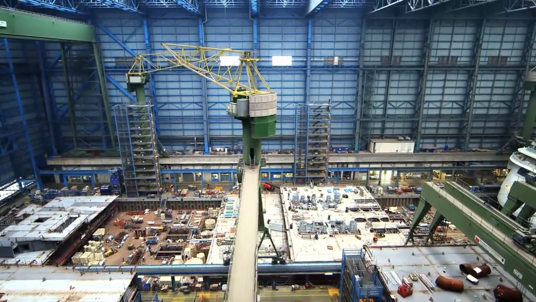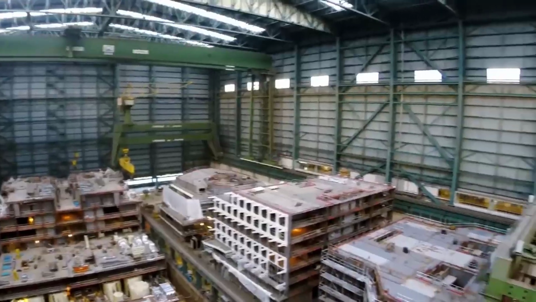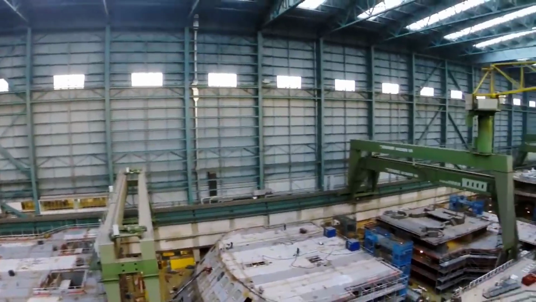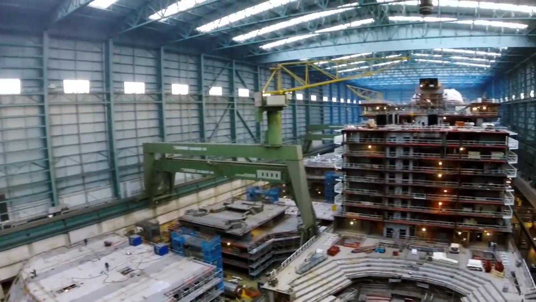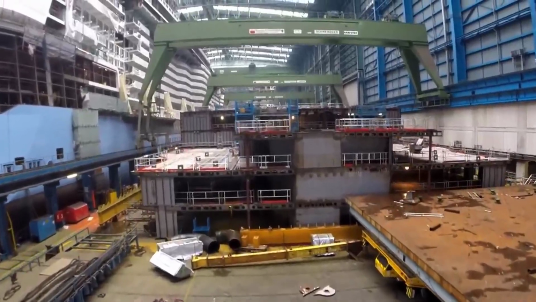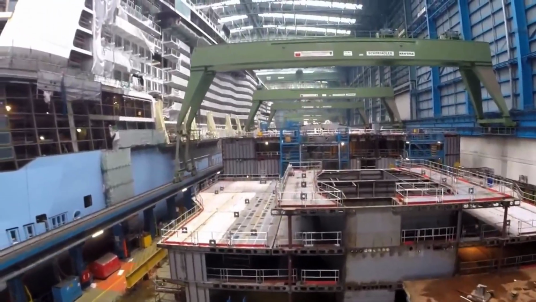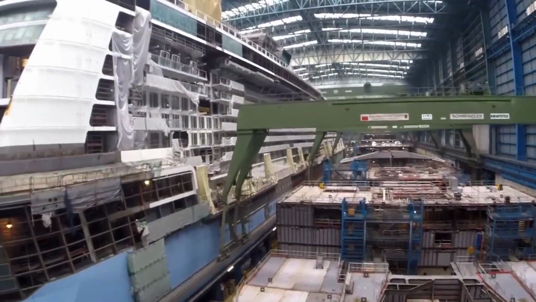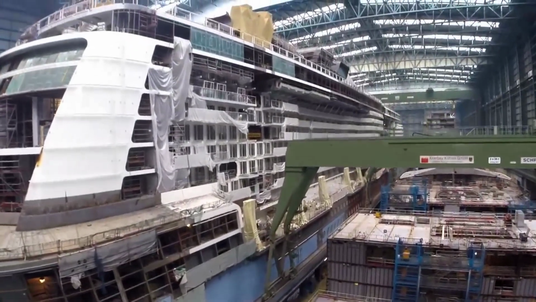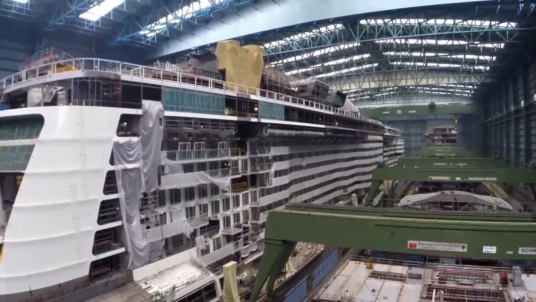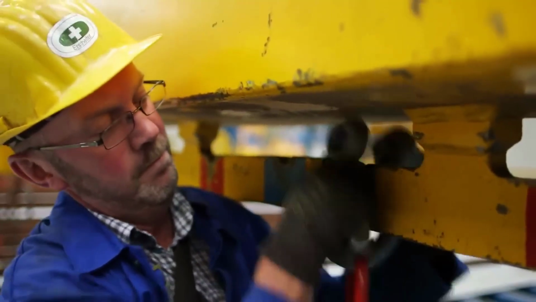Precision is key. The alignment of every block must be perfect, ensuring seamless integration of the ship's components. The assembly process is more than just mechanical. It requires human skills and advanced engineering. Each block must bond perfectly with its corresponding blocks, creating a cohesive structure that can withstand the ocean's immense power. Welders, engineers, and technicians work in harmony, converging expertise to create a unified whole.